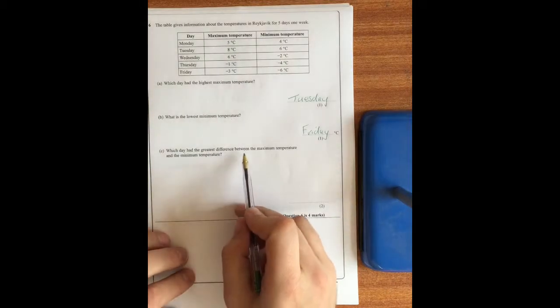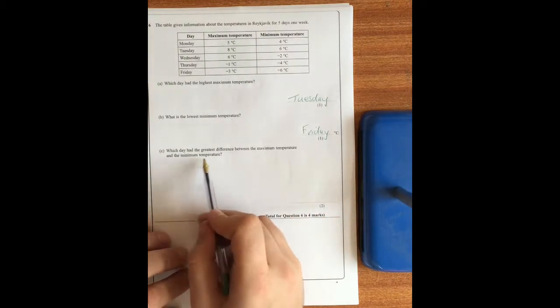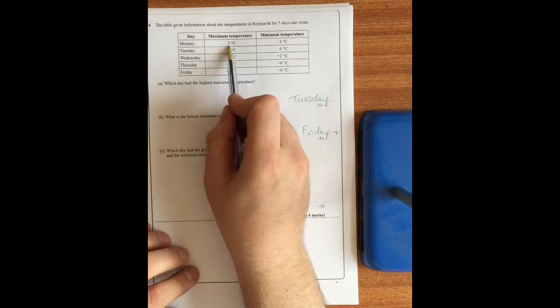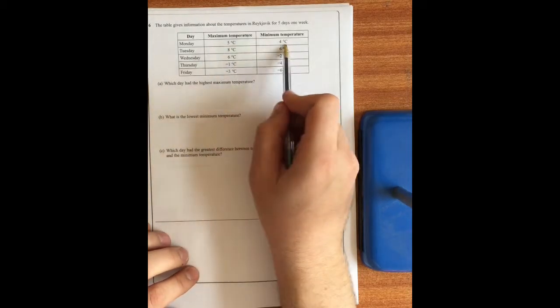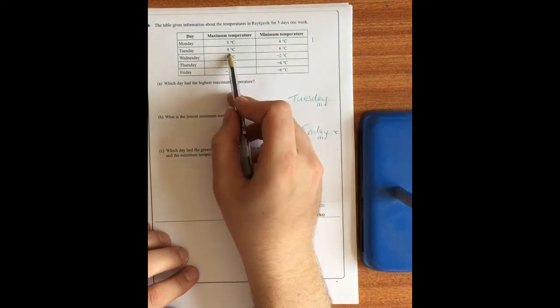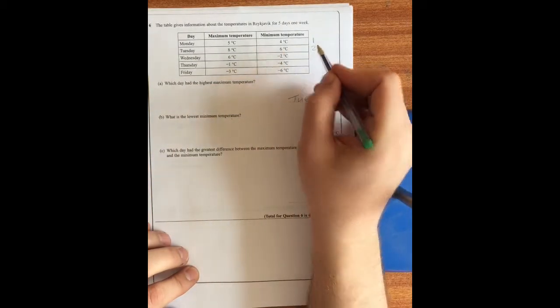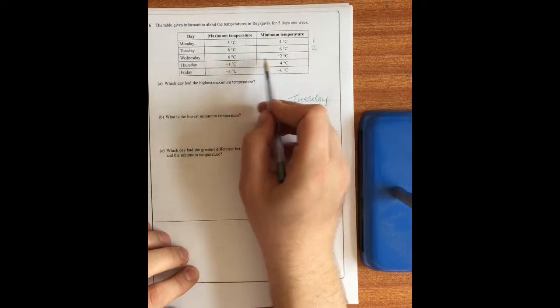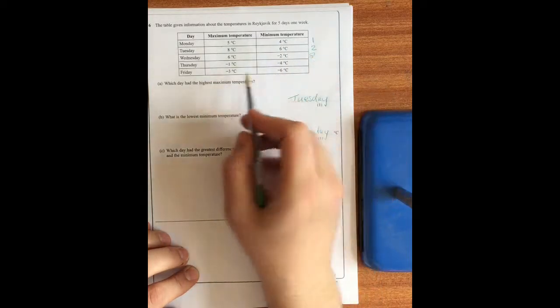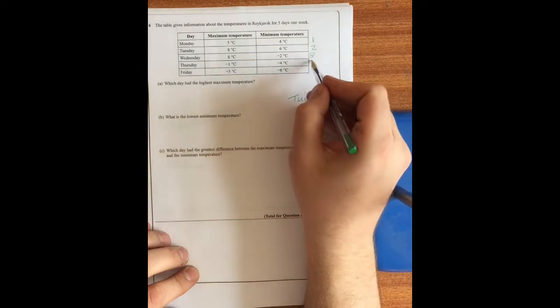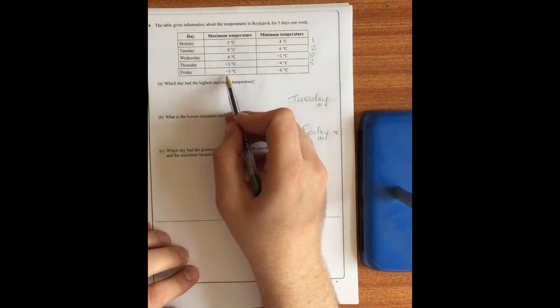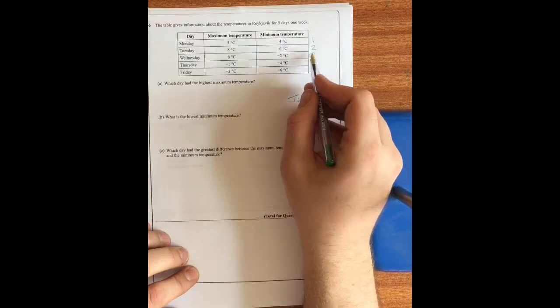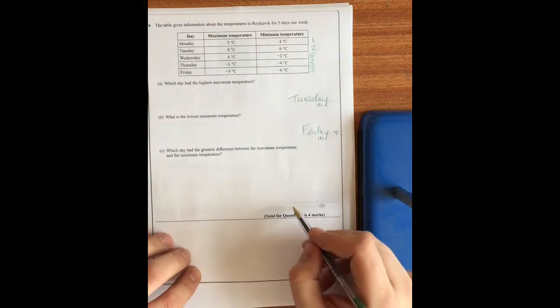Which day had the greatest difference between the maximum temperature and the minimum temperature? Max and min between 5 and 4 is 1 degree. Between 8 and 6 is 2 degrees. Between 6 and -2 is 8 degrees. Between -1 and -4 is 3 degrees. And -3 and -6 is also 3 degrees. So the answer is Wednesday.